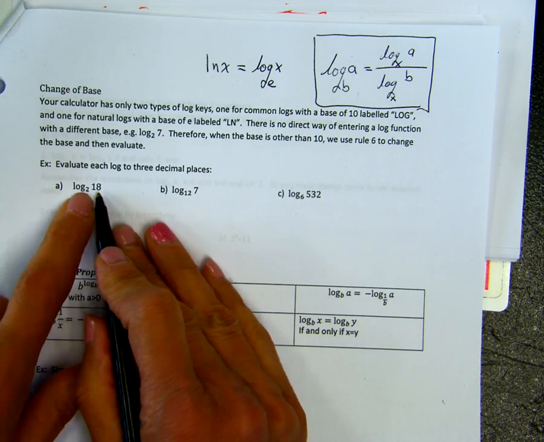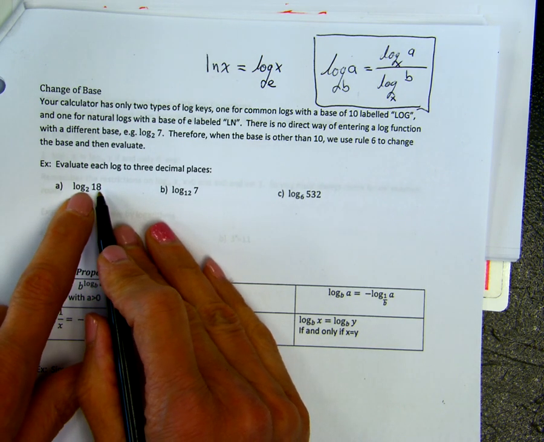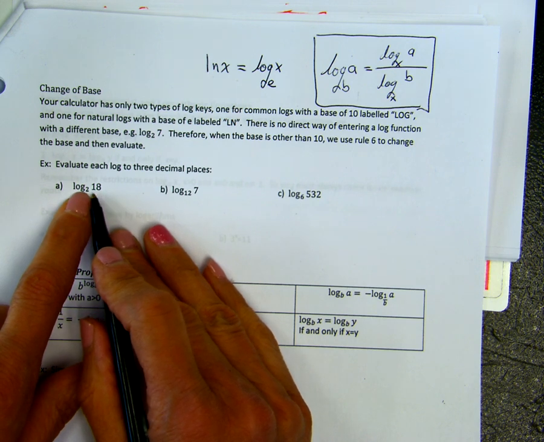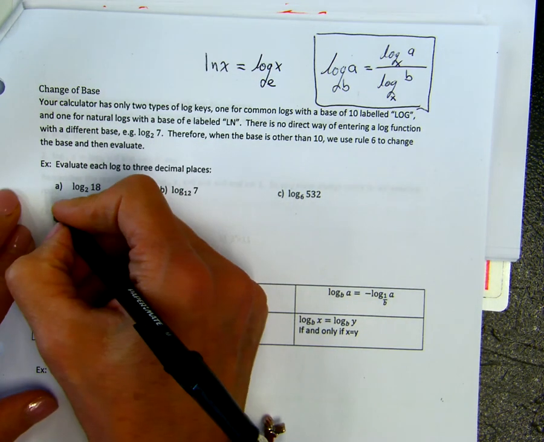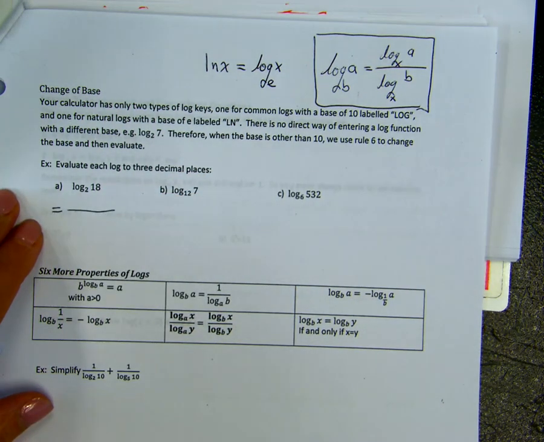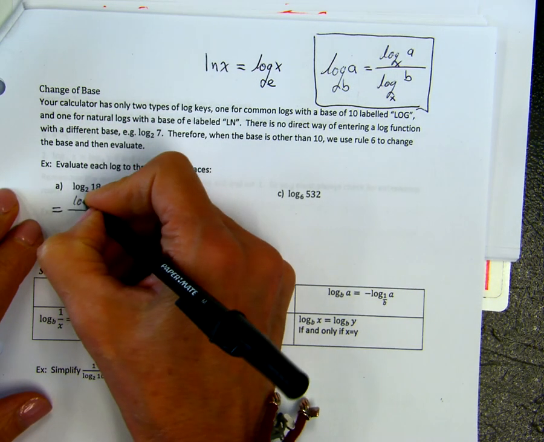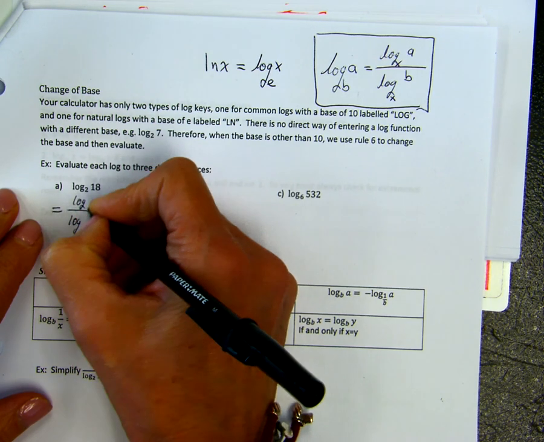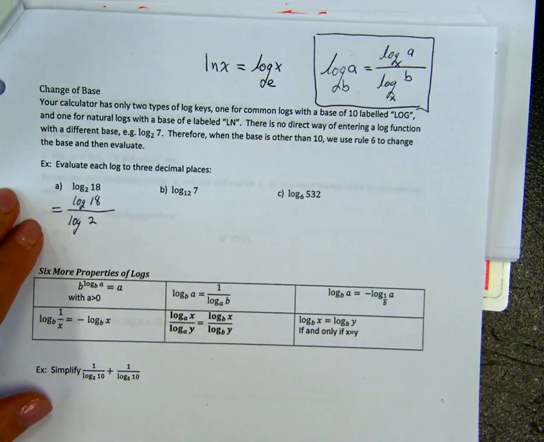To what power do I raise 2 in order to get 18? Oh, 2 cubed is 8, 2 to the 4th, 16, 2 to the 5th, 32, somewhere between 4 and 5. Which one is it? Well, I'm going to change the base because I don't know. Change the base. It's a division. It's a log divided by a log. The 18 goes on the top, the 2 goes on the bottom.